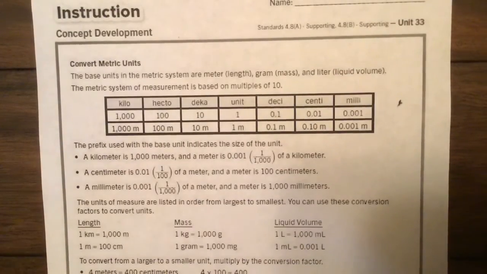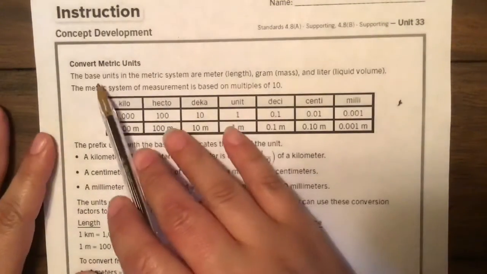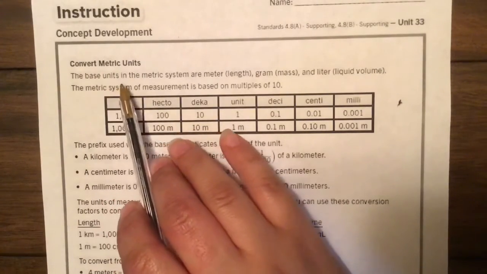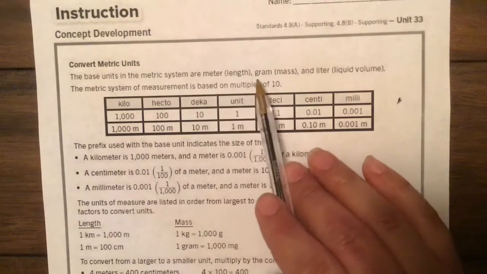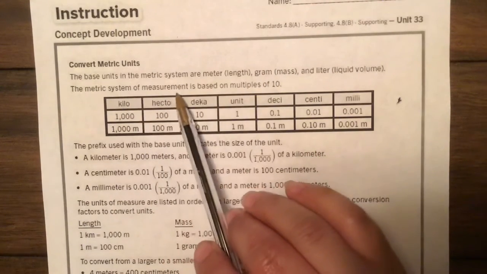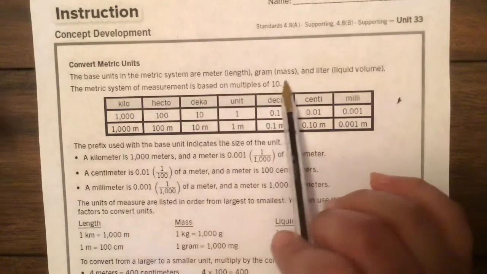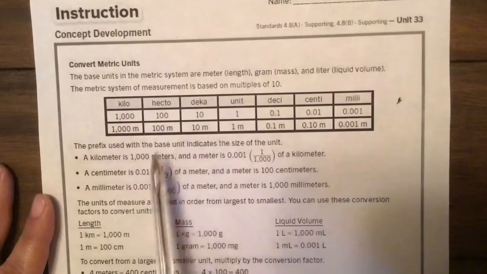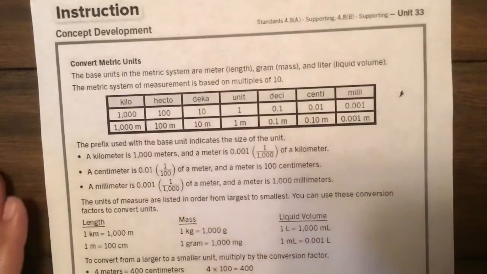Okay, so here I've got my worksheet, and this is all for metric. So we're going to convert metric units. The base units in the metric system are meter, gram, and liter. The metric system of measurement is based on the multiples of 10. So just basically what I said earlier is base 10. Here's a chart for you to reference.